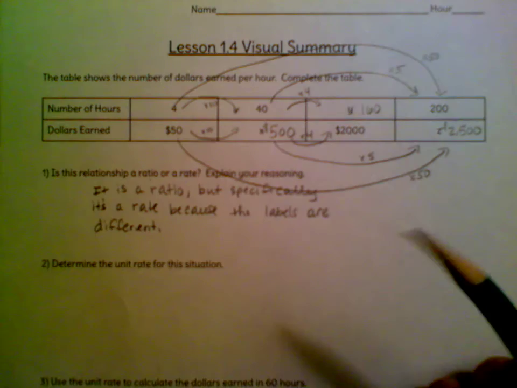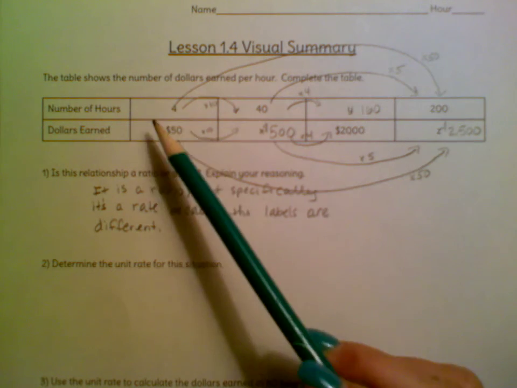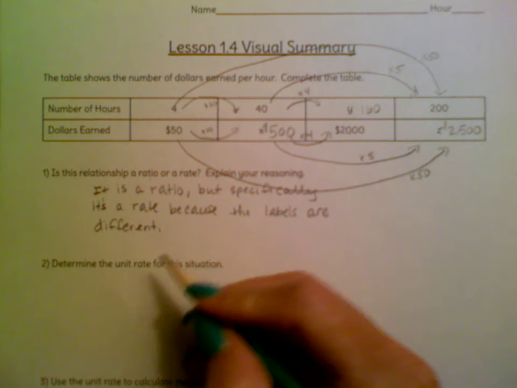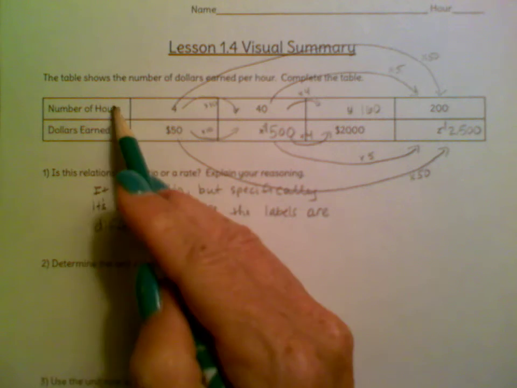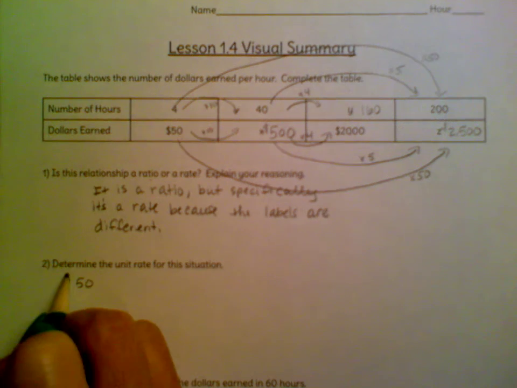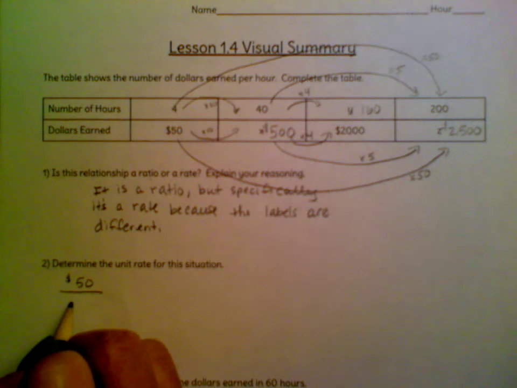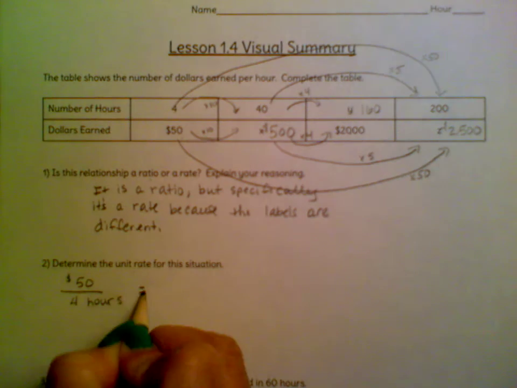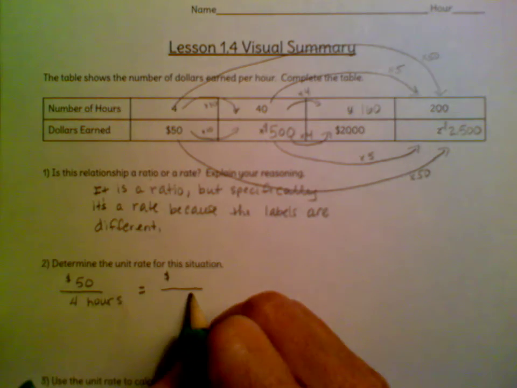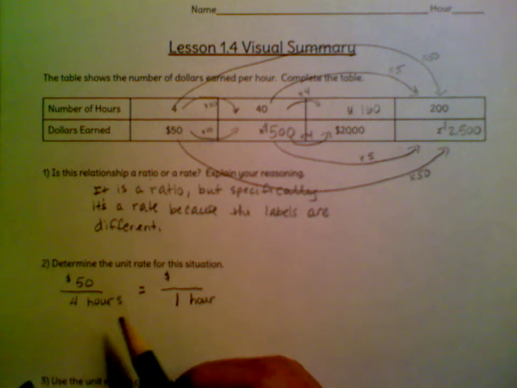They want us to determine the unit rate. I could use any one of these, but I like smaller numbers for better. So typically we say how much money you earn per hour. So when we're talking about the unit rate, I think they're going to want per 1 hour. So when I set this up, I'm going to put dollars on the top, and I'm going to put hours on the bottom. So $50 in 4 hours. And if I'm finding the unit rate, bring over my labels. Unit rate is a 1 in the denominator.